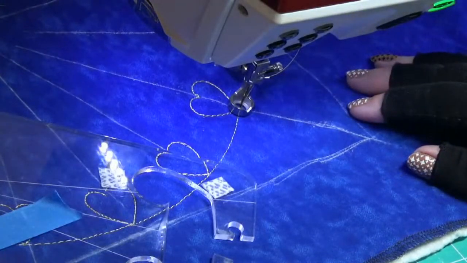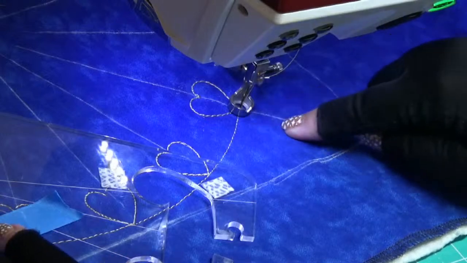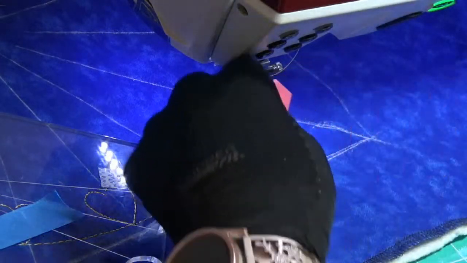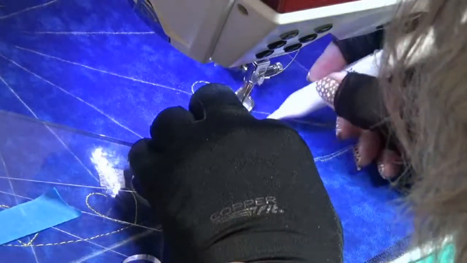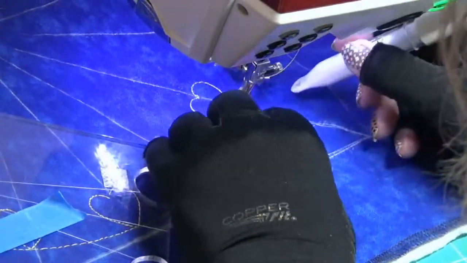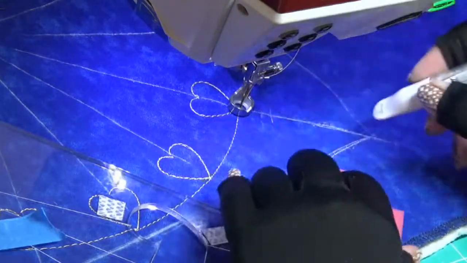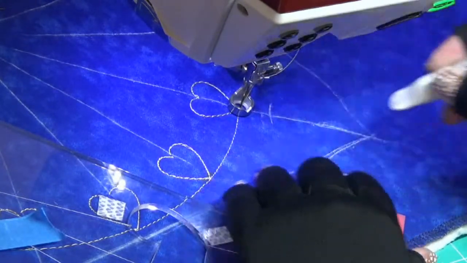So now what I need to do is move up, right? We decided we're going 3/4 of an inch. So we're going to start here with the 1/2 inch and then add 1/4. So to that little line right there.